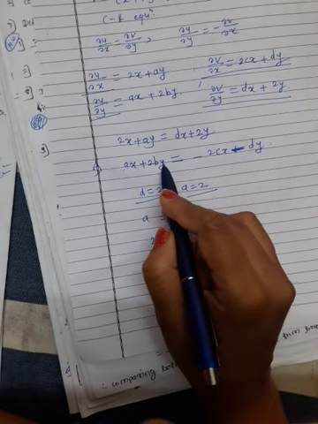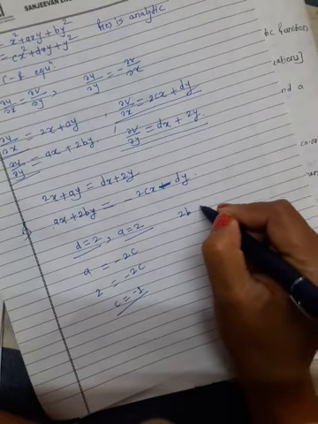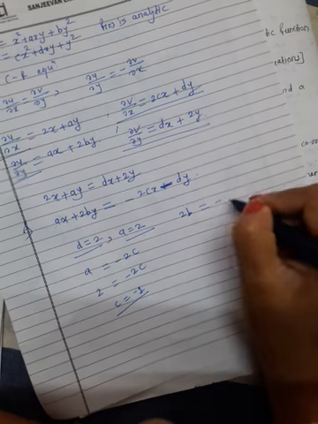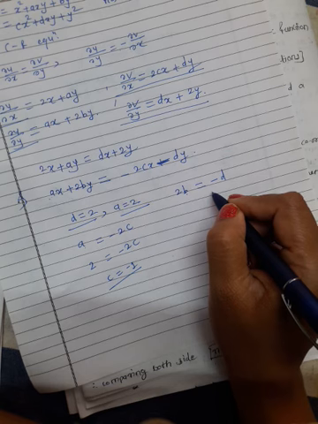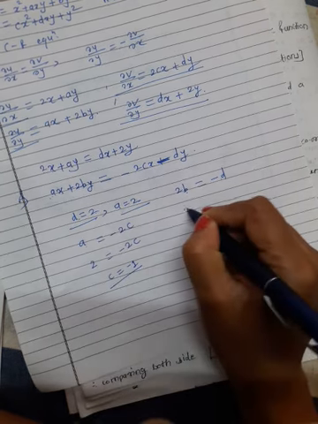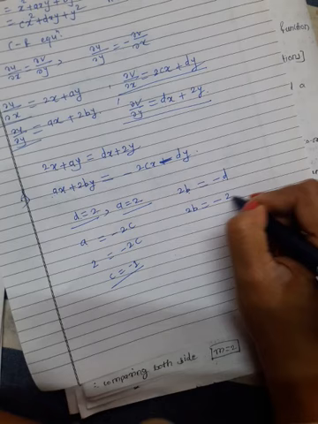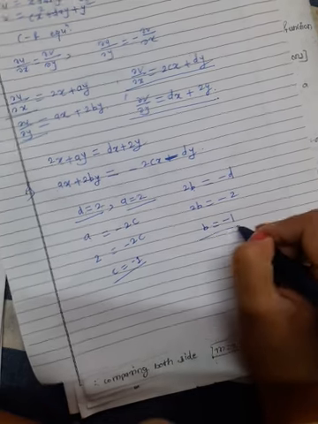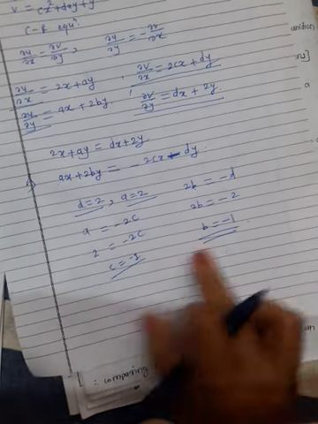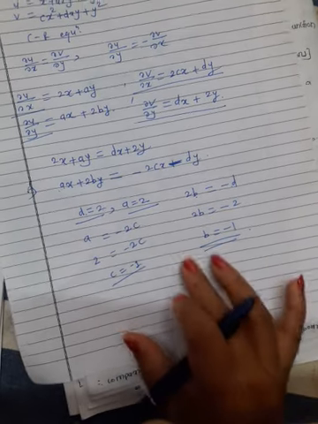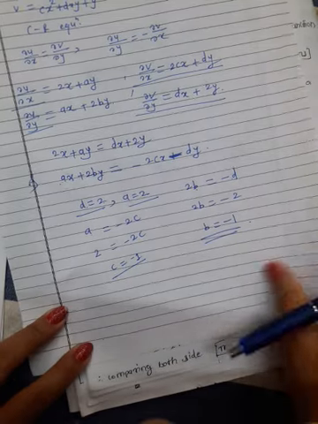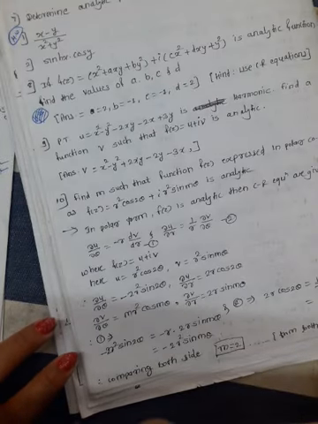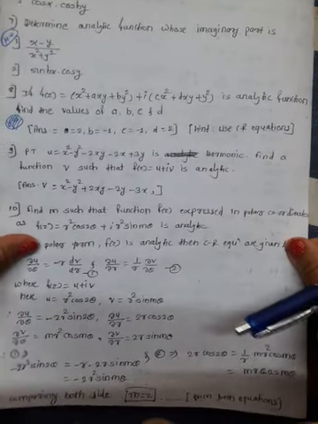Okay, now last, here the y coefficient is 2b, and here the y coefficient is minus d. Already we calculated d is 2, that's why 2b is equal to minus 2, therefore b is equal to minus 1. Okay, this is the answer for the values of a, b, c and d. Write down the conclusive statement of the a, b, c, d values.